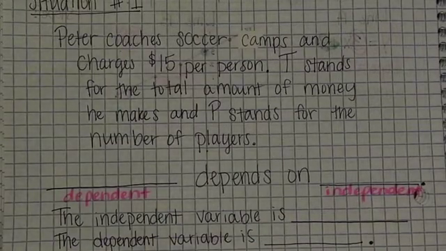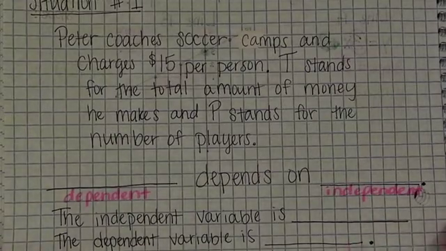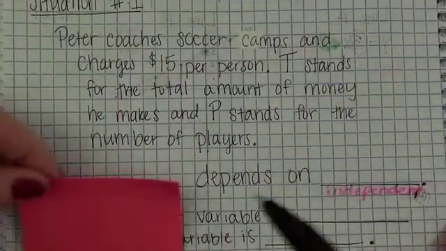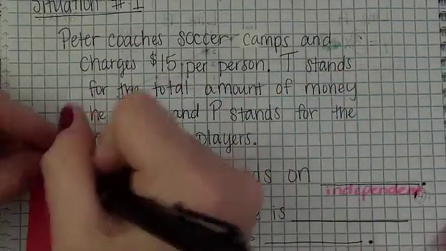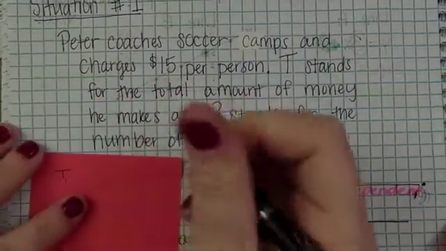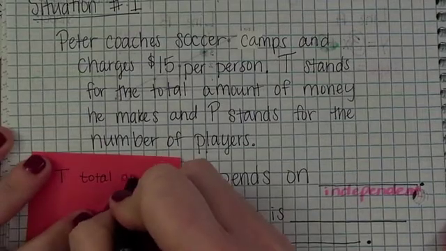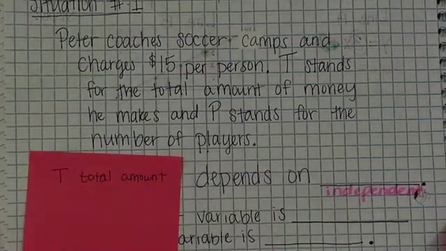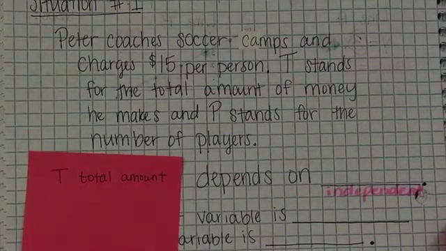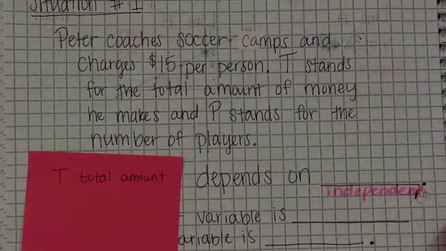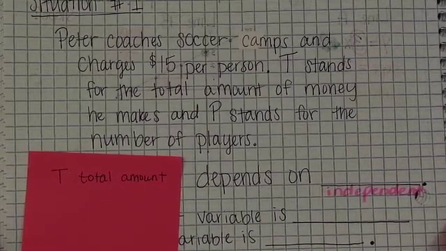So I'm going to actually use a Post-it and I'm going to show you what I'm going to do. So I'm going to write the two variables down. So we have T is the total money, and then I'm going to write down P is for number of players.